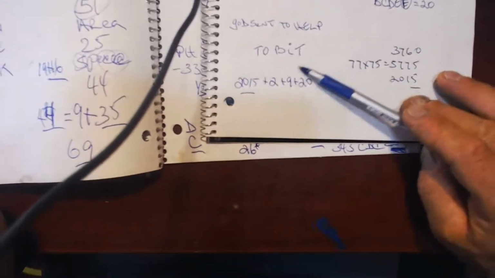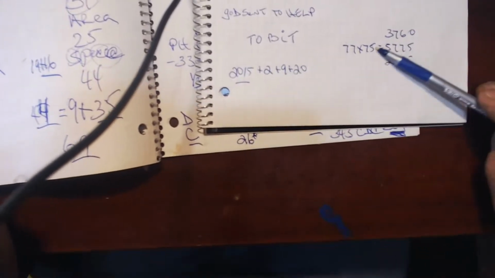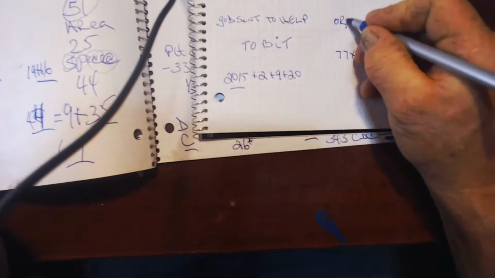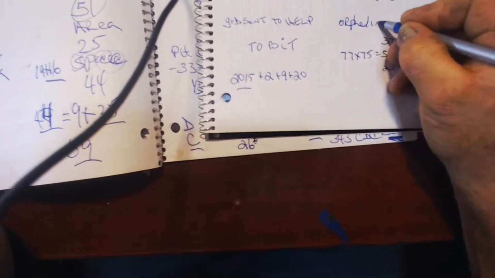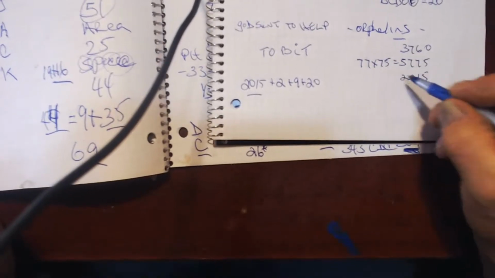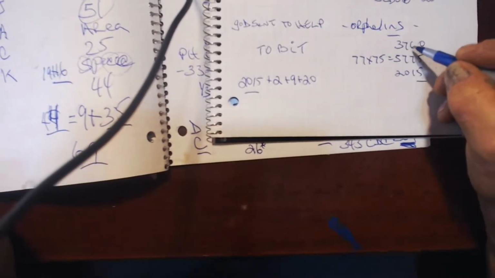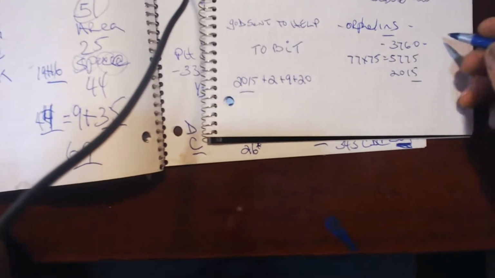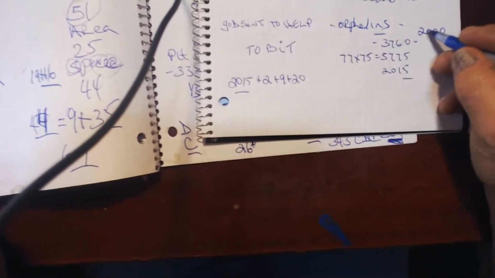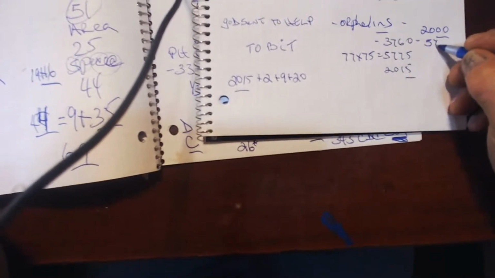So first of all, 2015, and I've been talking about this for a while, is the orphelin, the orphans. Okay. 77 times 75 is 5775. 3760 is the partway mark of the year 2000. 2000 and 3760 is 5760.